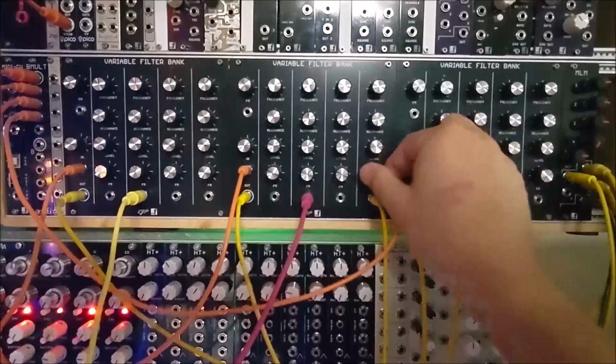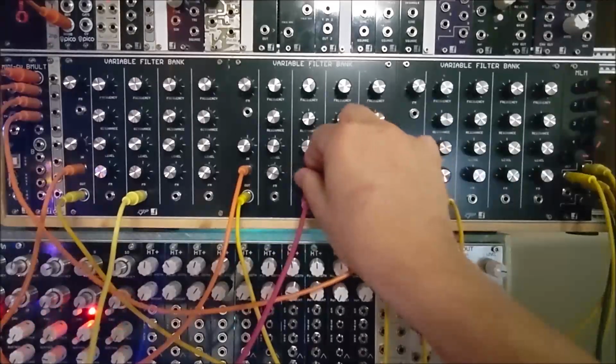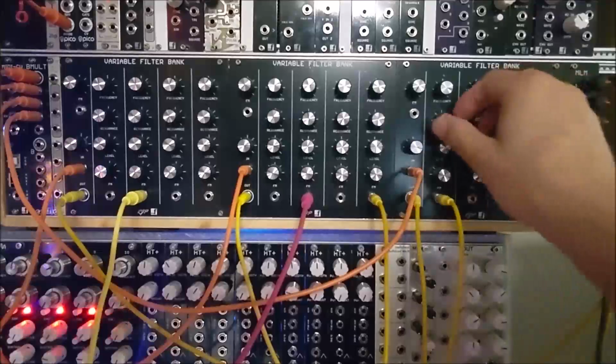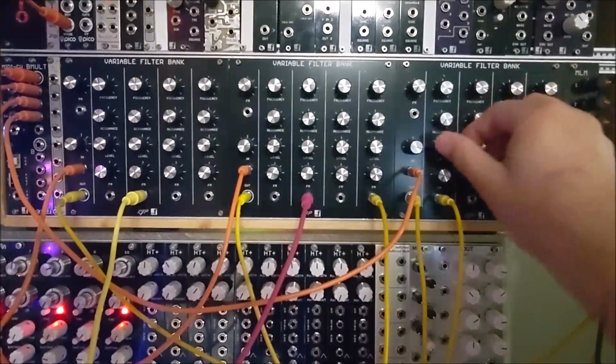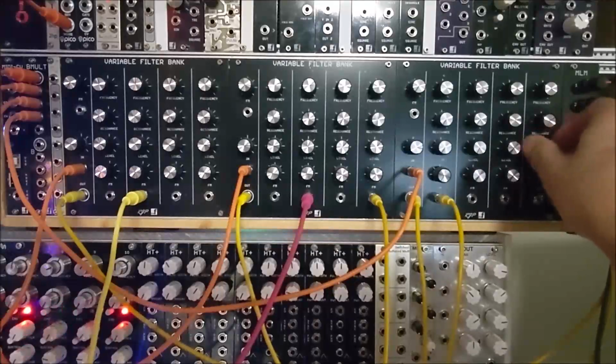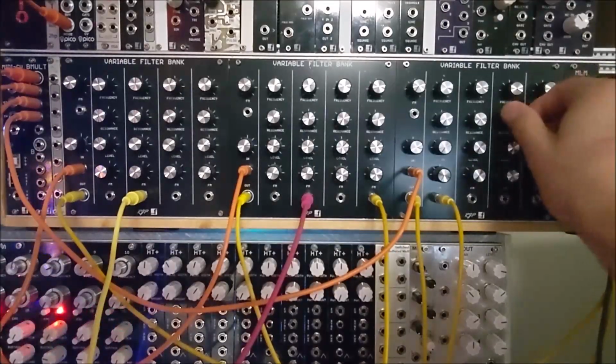Okay, let's get rid of that. We start to get our room tones back. And we can start to roll some of those back.